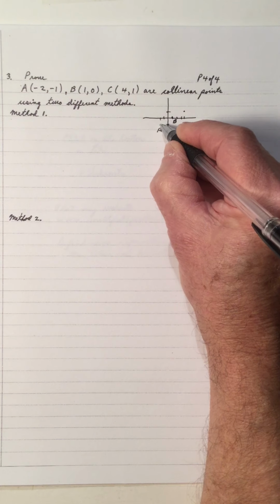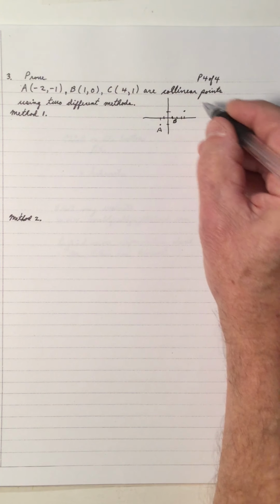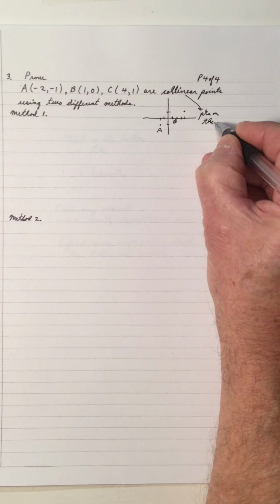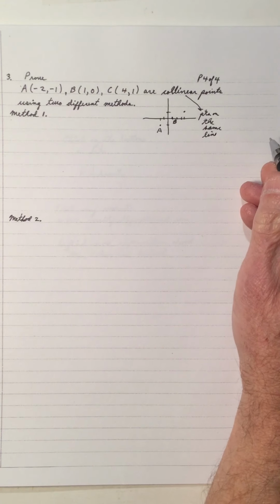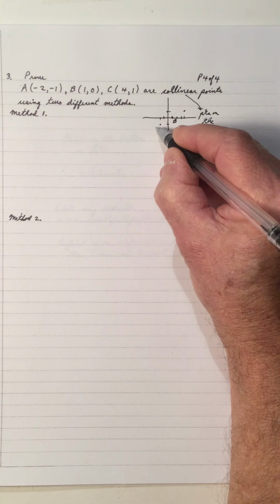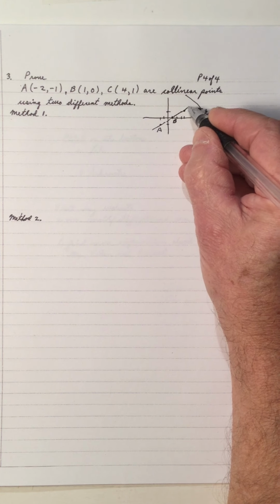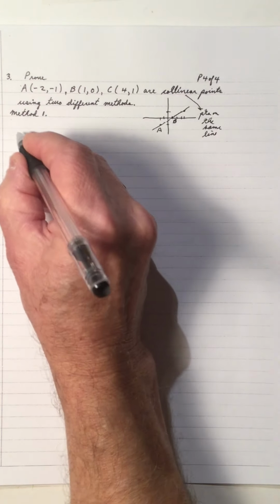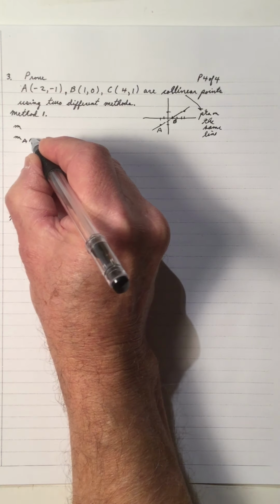So notice, collinear means points on the same line. So if you have the two points A and B and you draw a line through AB like this, then this line continues on, and if they're collinear, the line through AB will also go through C. So we could get the slope. Let's get the slope of AB.